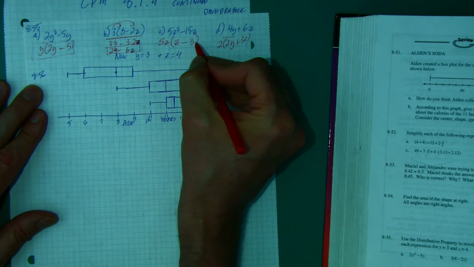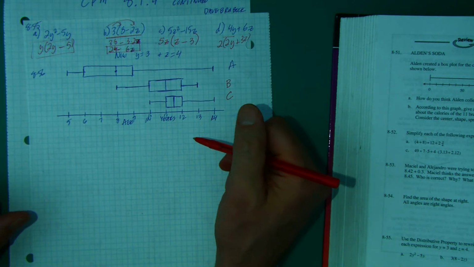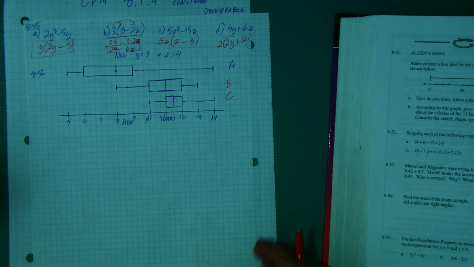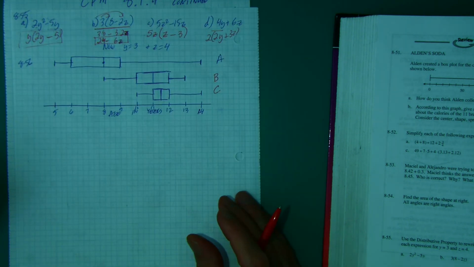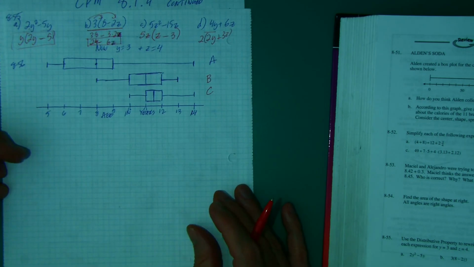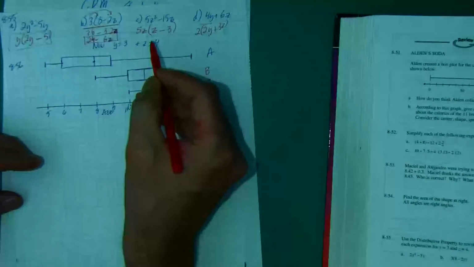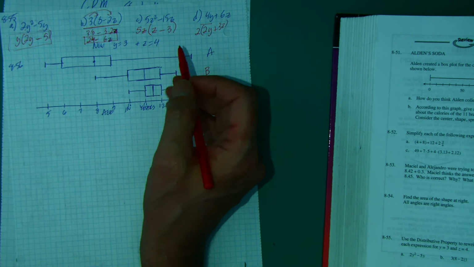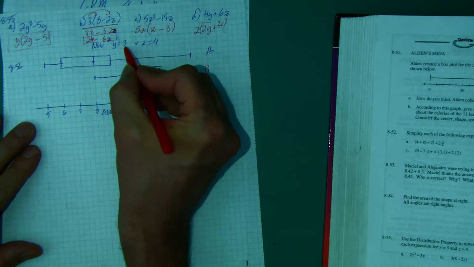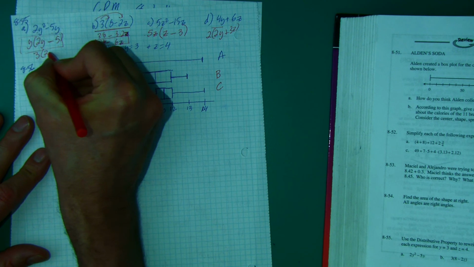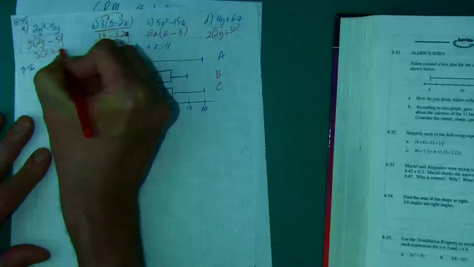Now the second part of that problem, I believe they wanted you to substitute y equals 3 and z equals 4 and see what the answer is. So I got 3 times 2 times 3 minus 5. What's 2 times 3? 6.